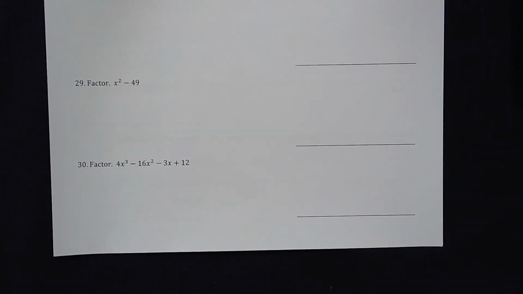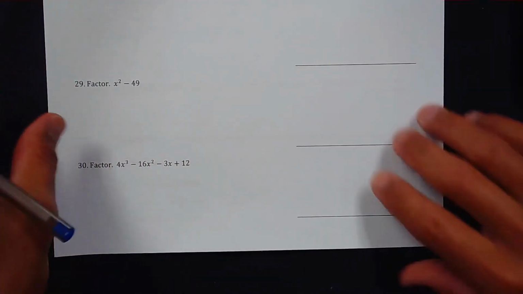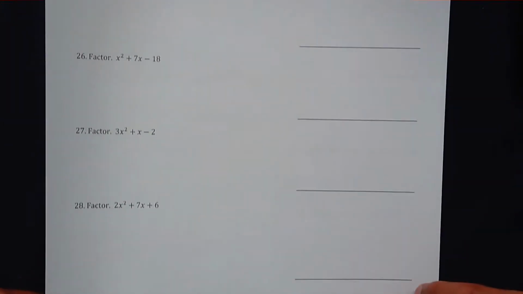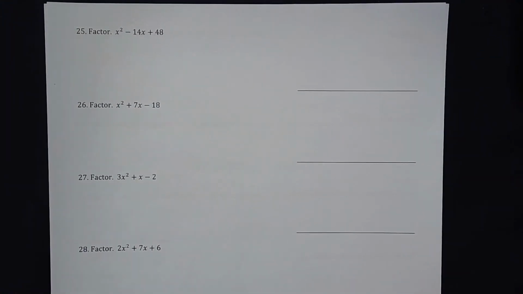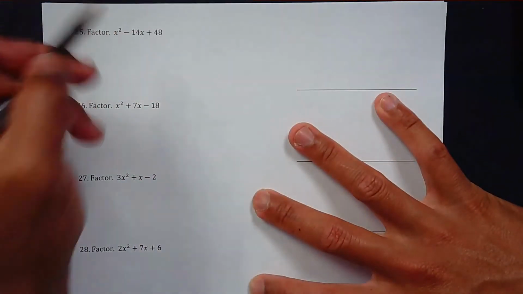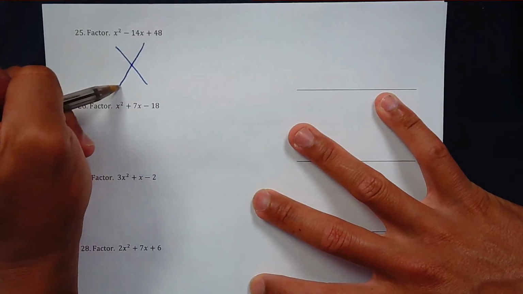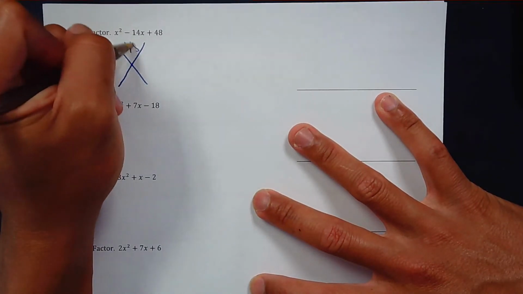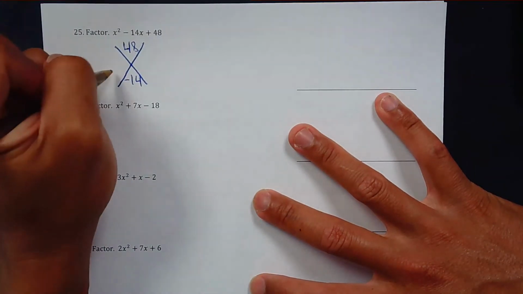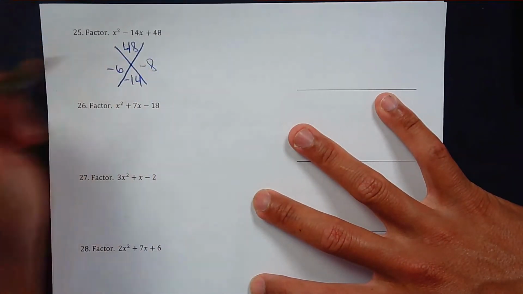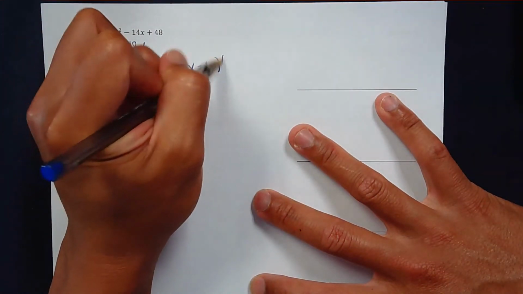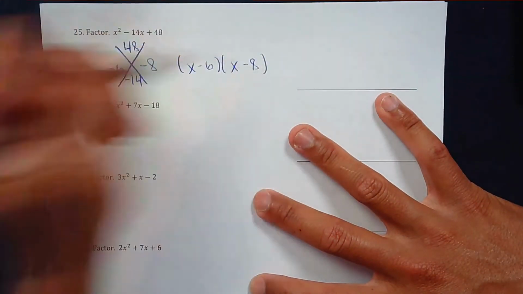All right, 25, 2 pages done. Oh, that seems promising. x squared minus 14x plus 48. All right, so we go ahead and use our x method once again. Two numbers that multiply to 48 and add up to negative 14. That's going to be negative 6 and negative 8. And factoring, we write that out as x minus 6 multiplied by x minus 8.